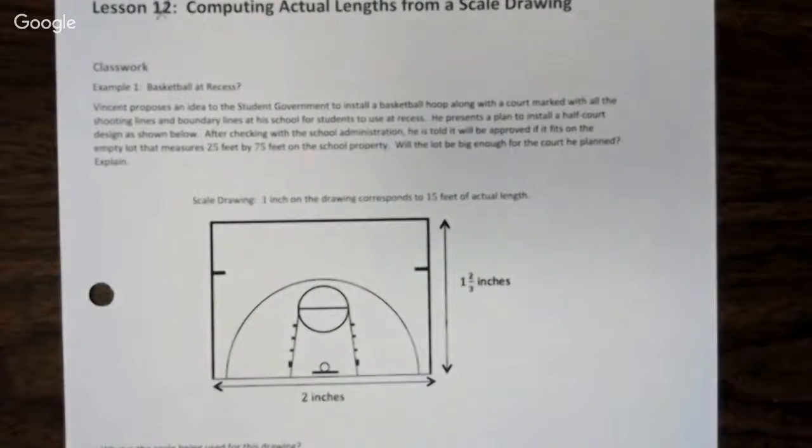It says, Vincent proposes an idea to the student government to install a basketball hoop along with a court marked with all the shooting lines and boundary lines at his school for students to use at recess. He presents a plan to install a half-court design as shown below. After checking with school administration, he is told it will be approved if it fits in the empty lot. It measures 25 feet by 75 feet on the school property. Will the lot be big enough for the court he planned? Explain. All right, so here's the design he came up with.